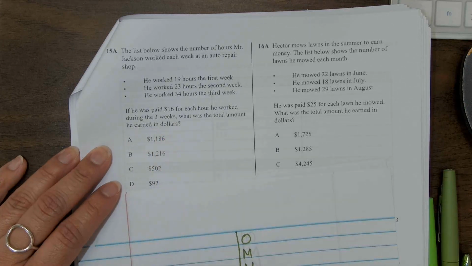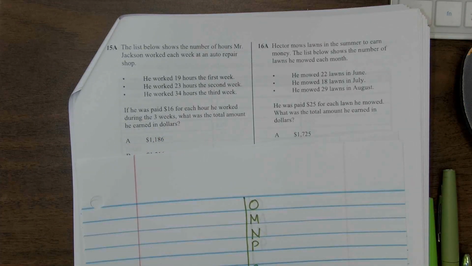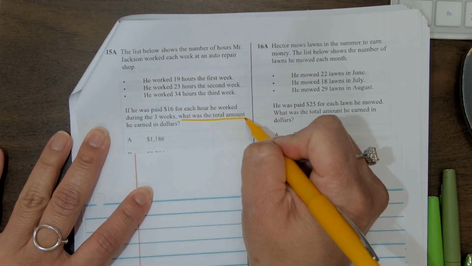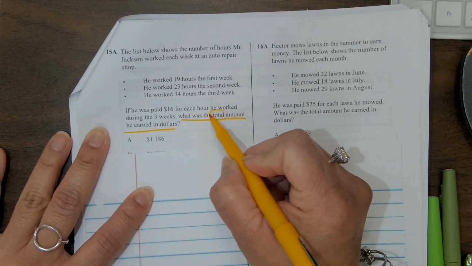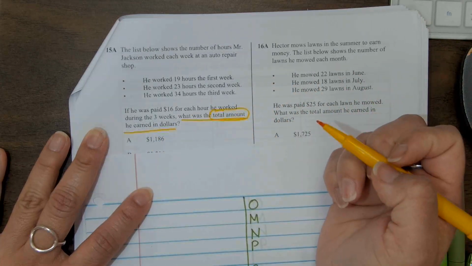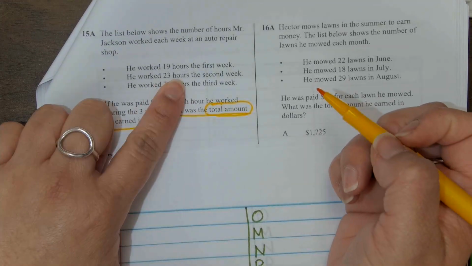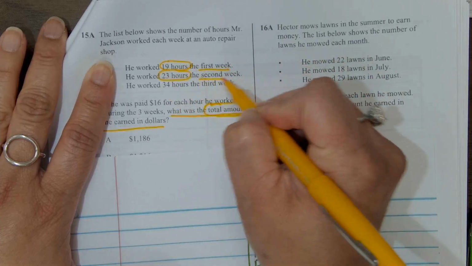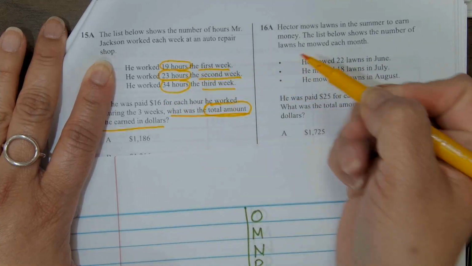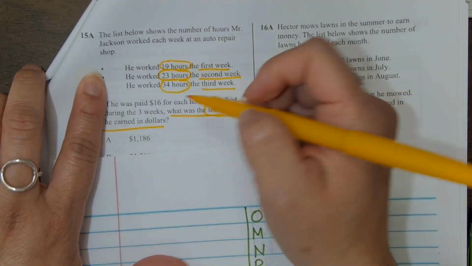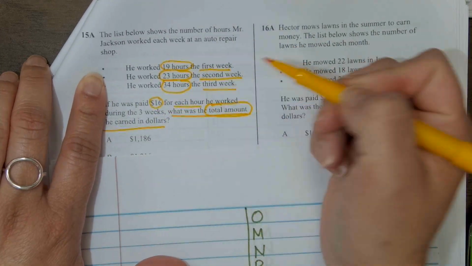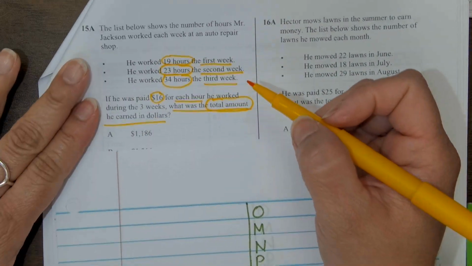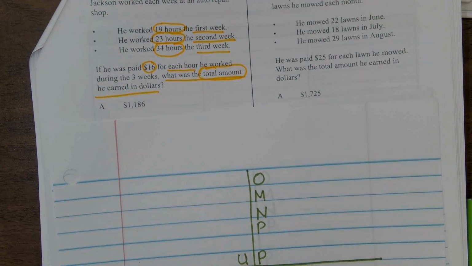So here we have our UPSI, and we need to underline our question. Our question is, what was the total amount he earned in dollars? So we need to find a total. What information do we know? Well, we know that he worked 19 hours the first week, 23 hours the second week, and 34 hours the third week. We know that he was paid $16 for each hour. So every hour that he worked, he was paid $16. So we're going to go ahead and use our UPSI.